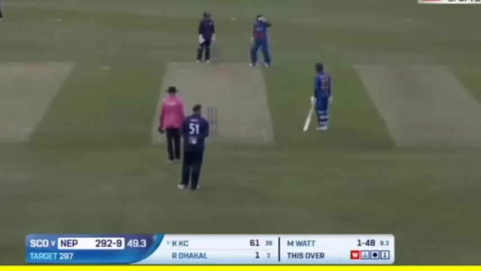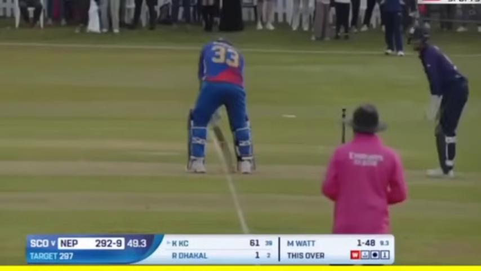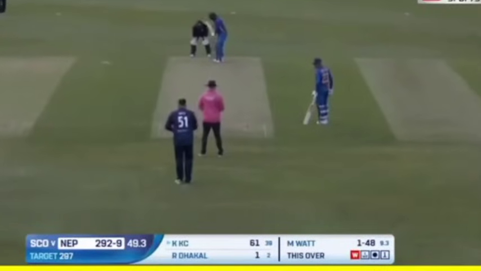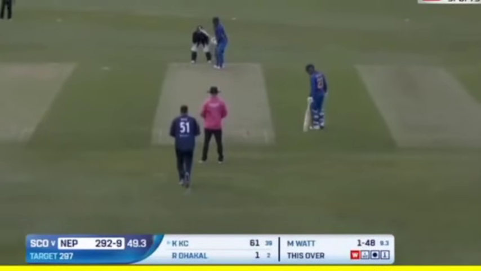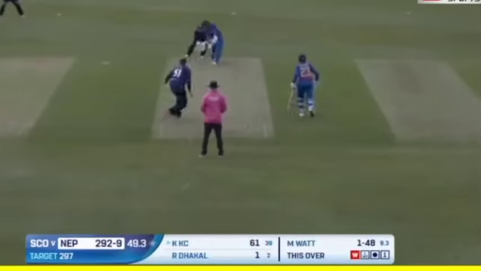Well, the pressure really all falling on Mark Watt's shoulders. We talk about Karen Casey's broad shoulders. Mark Watt has got broad shoulders too. What has he got? 3 men in the deep on the leg side, 6 to win.